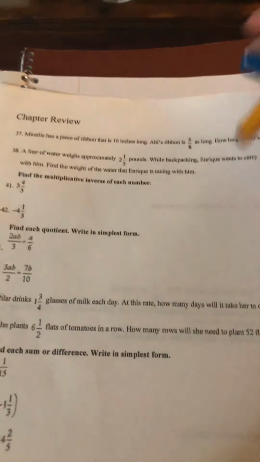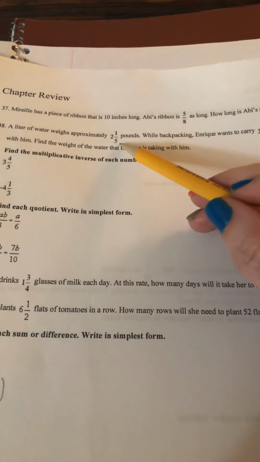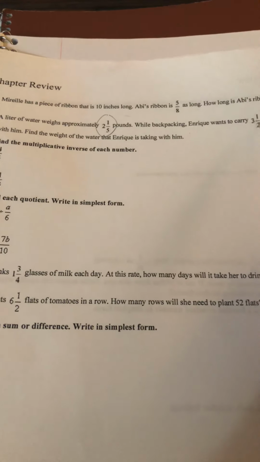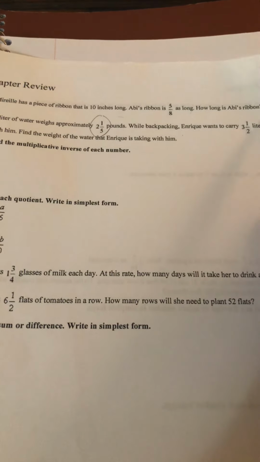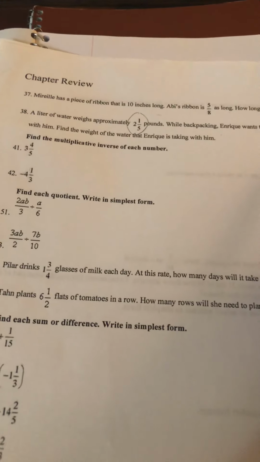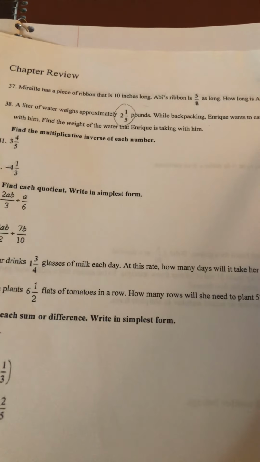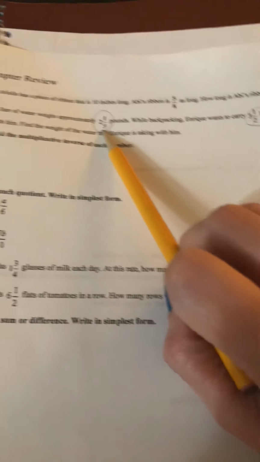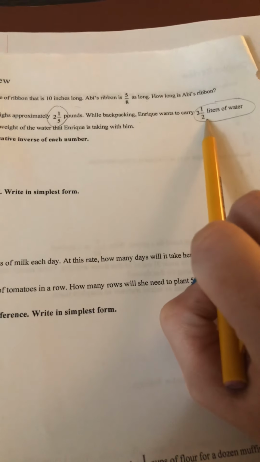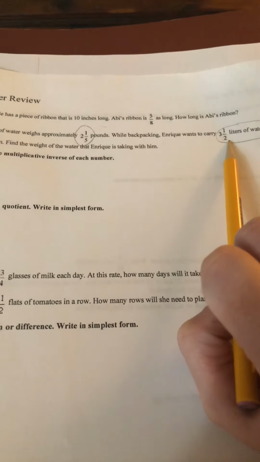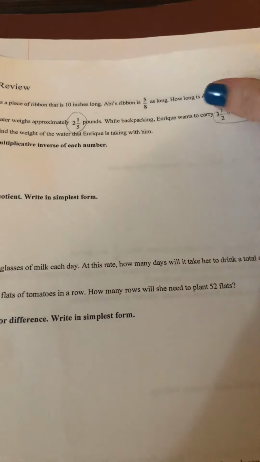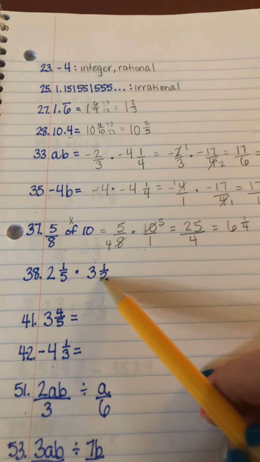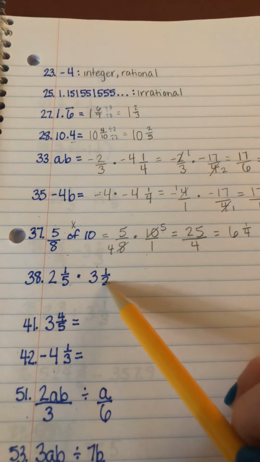All right, number 38. It says, a liter of water weighs approximately 2 1/5 pounds. While backpacking, Enrique wants to carry 3.5 liters of water with him. Find the weight of the water that Enrique is taking with him. So we know how much each liter weighs. We know how much he wants to carry with him. We don't know the total weight, so that means you need to multiply. So we're going to multiply 2 1/5 times 3 1/2. So we need to make both of these into improper fractions.